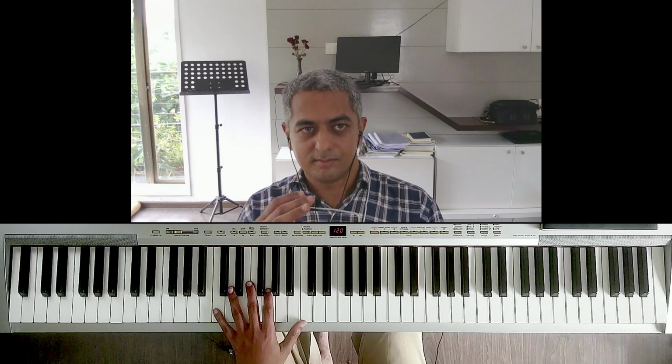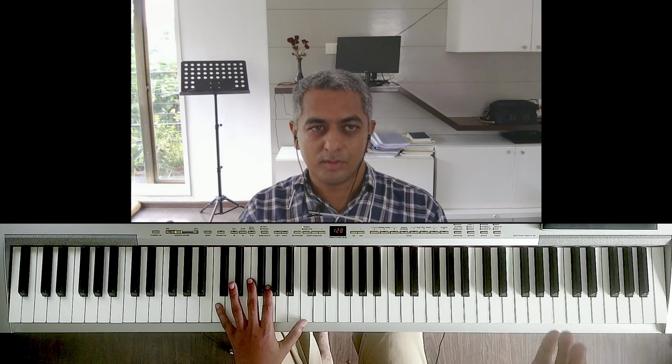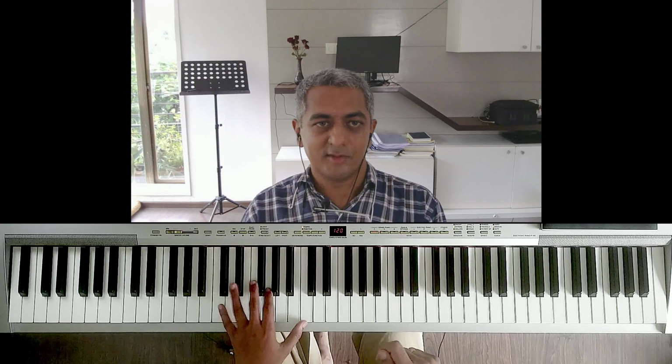Okay. So this is one part of it, right? And I think there's a little, I think it's a bridge, or after the second chorus or something, there's a pause, and then there's this huge drum.